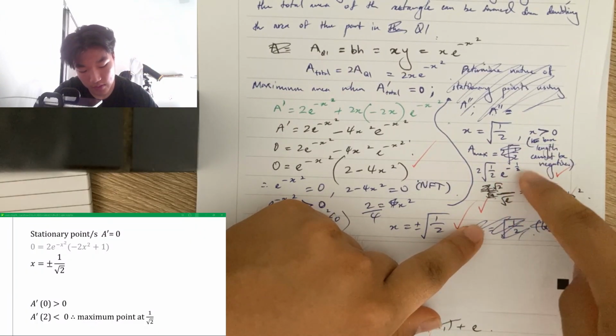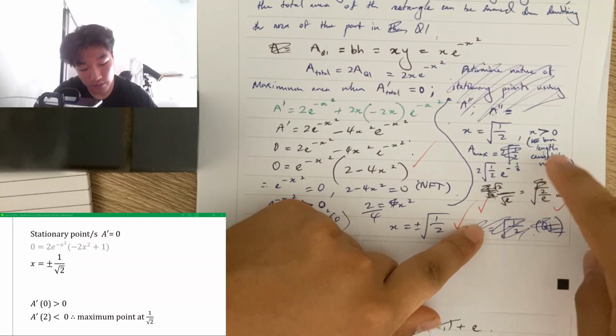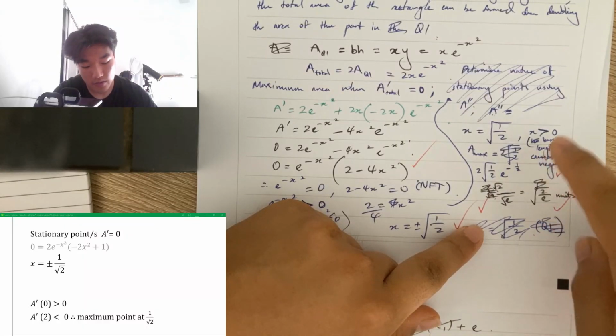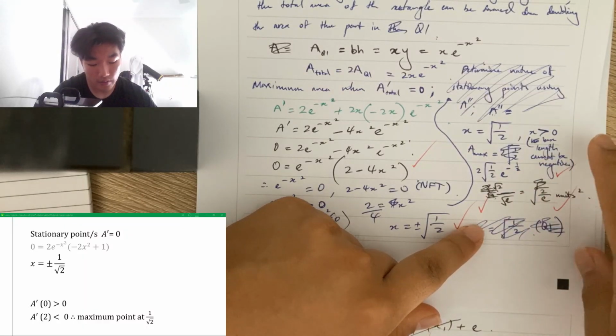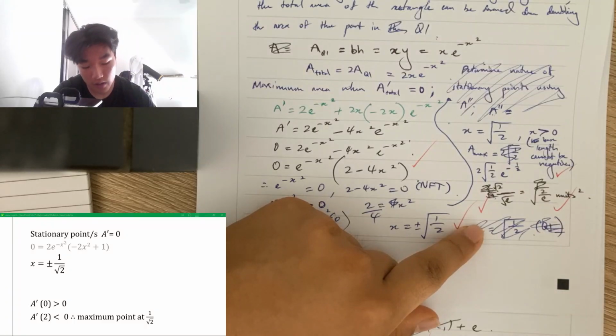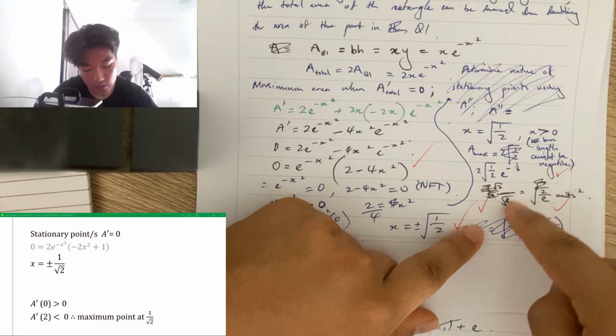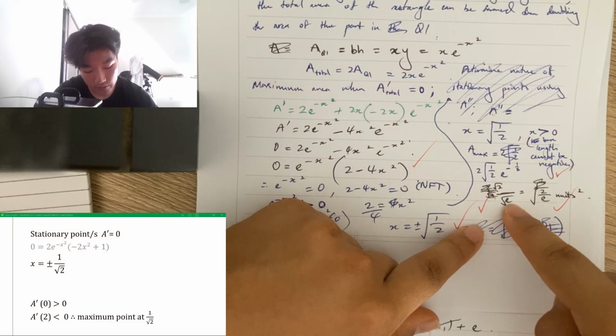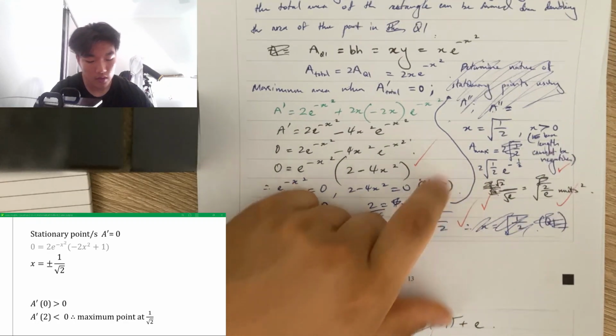Or in this case, since e is to the power of negative half, that's basically the same as 1 over e to the power of a half. And e to the power of a half is square root of e. So it's 1 over e square root of e. That's why square root of e is in the denominator. So I'll explain this part a bit more.